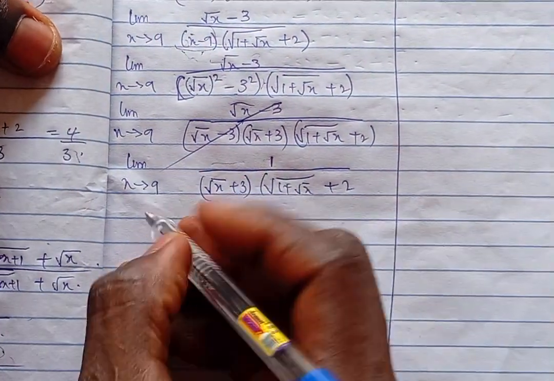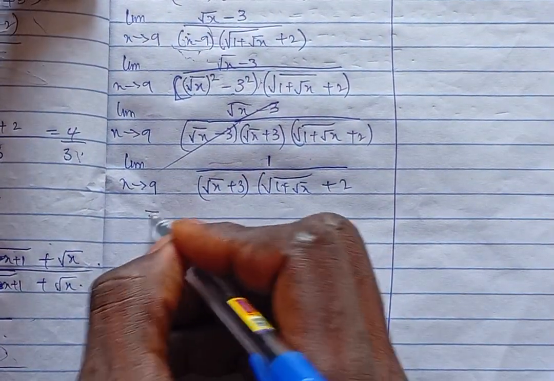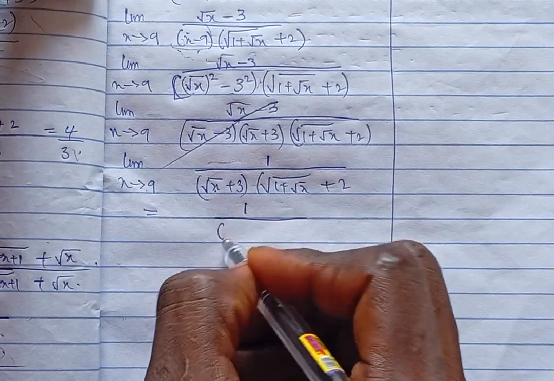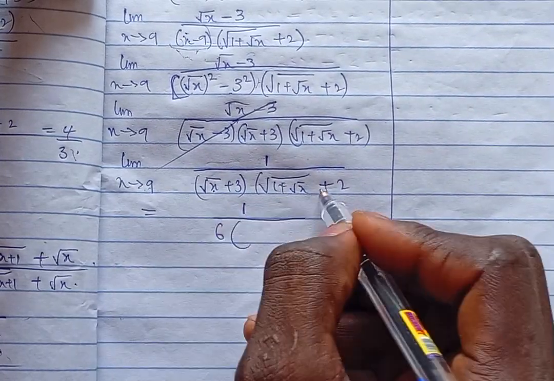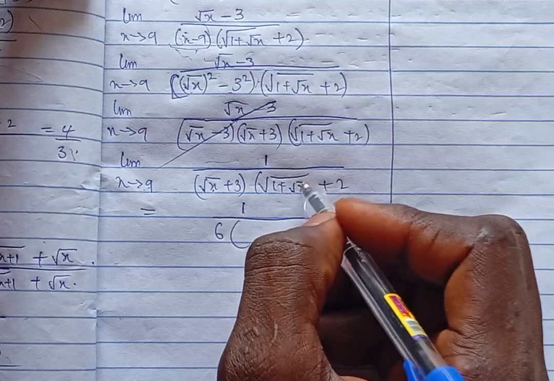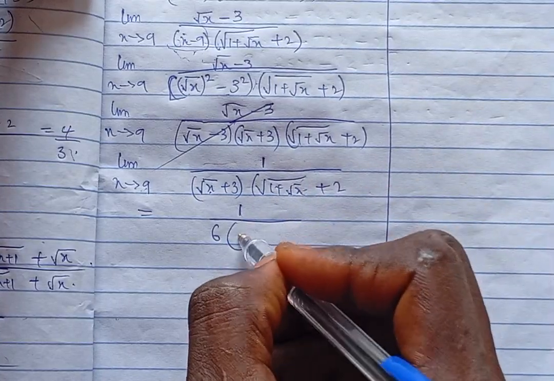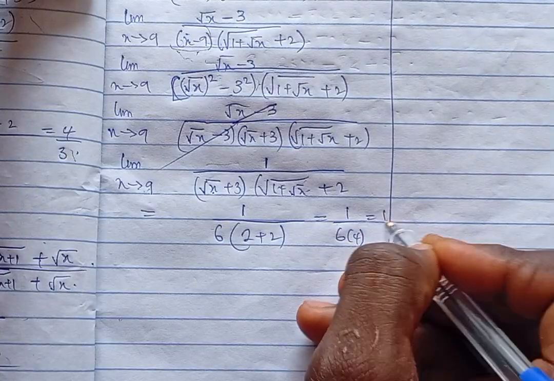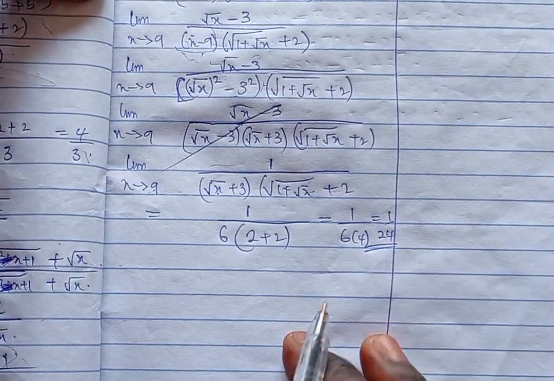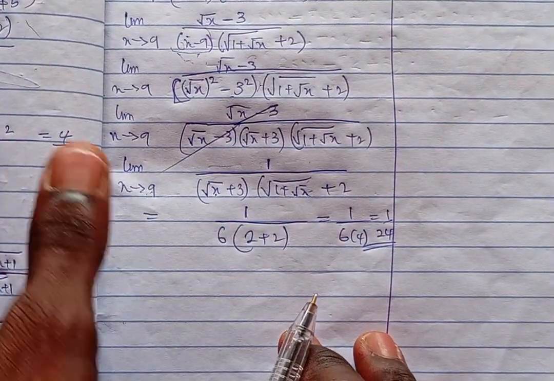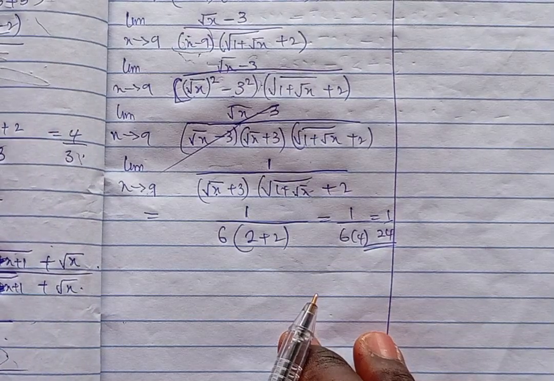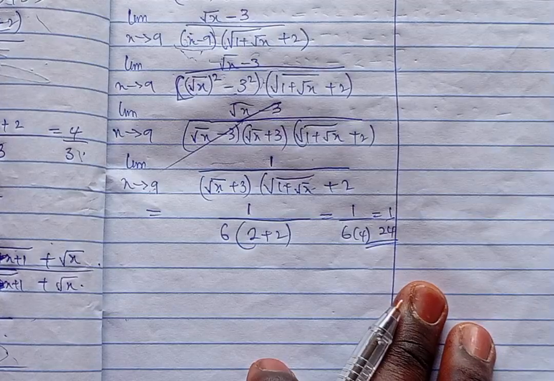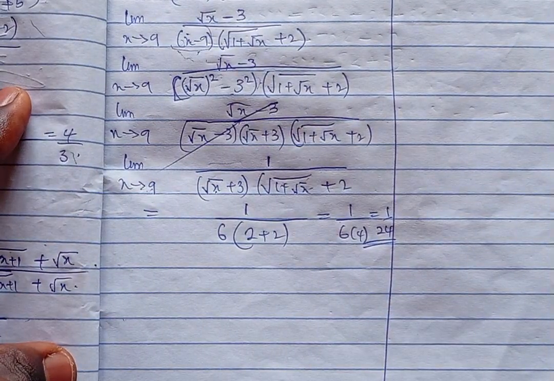You understand? So now you can do your direct substitution. If you substitute 9 here, you have 3 plus 3, that's 6, into, if you substitute 9 here, you have 1 plus 3, that's 4, square root of 4 is 2, plus 2. So you have 1 over 6 into 4, which is 1 over 24. So that's your final answer for this question. The limit as x tends to 9 of what they give us is equal to 1 over 24. Let's move on to the next one now.